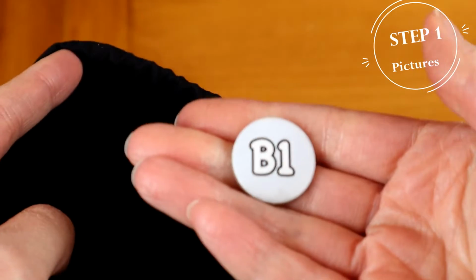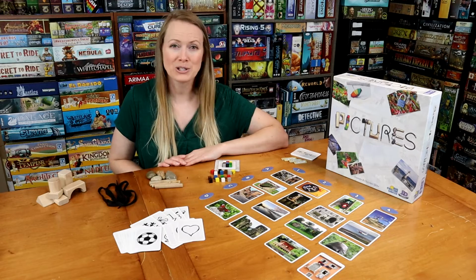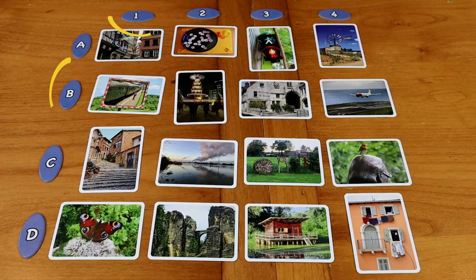The first is that every player will reach into the black cloth bag and pull out a coordinate. Make sure to keep that secret. The coordinates identify a photo in the 4x4 grid that everybody can see.